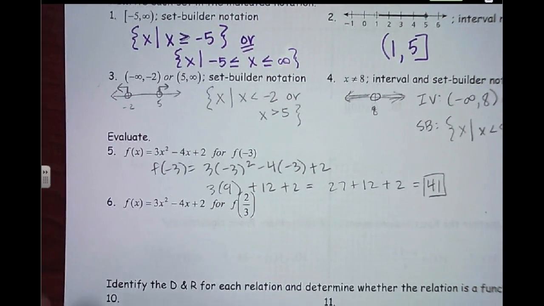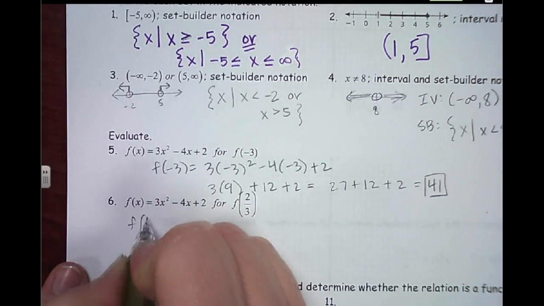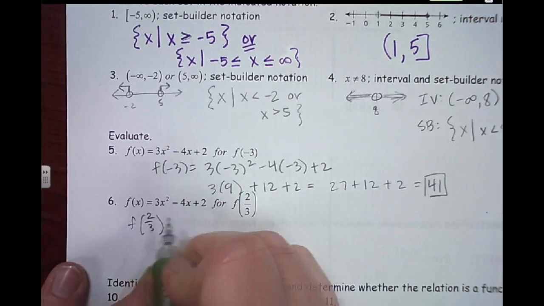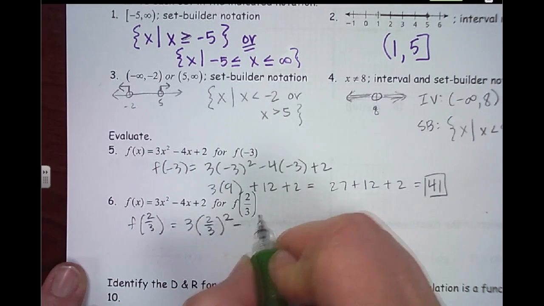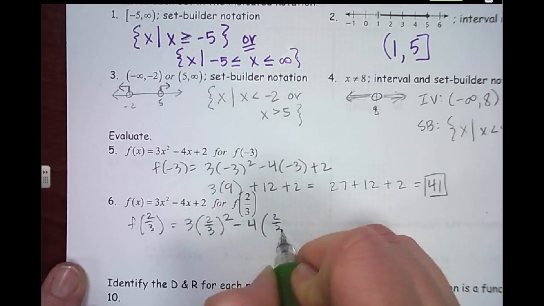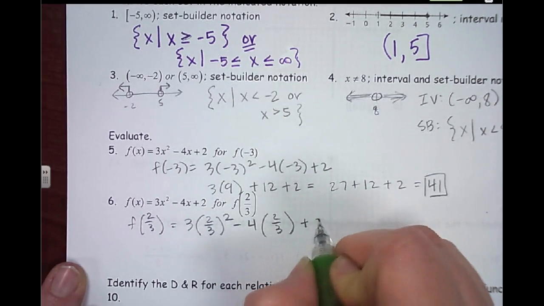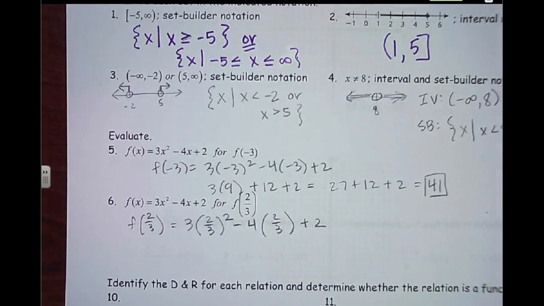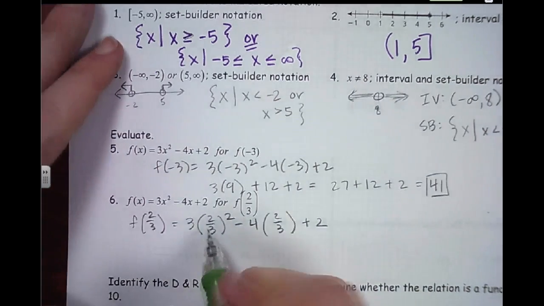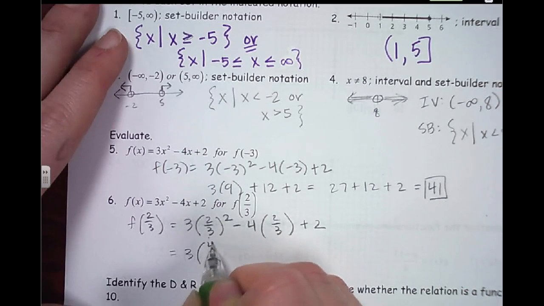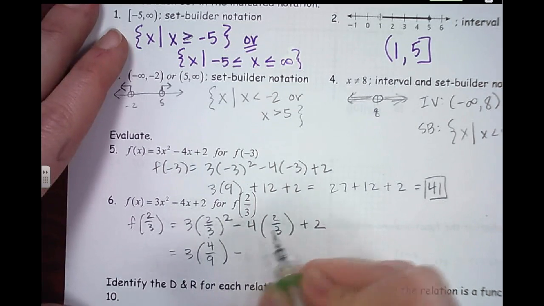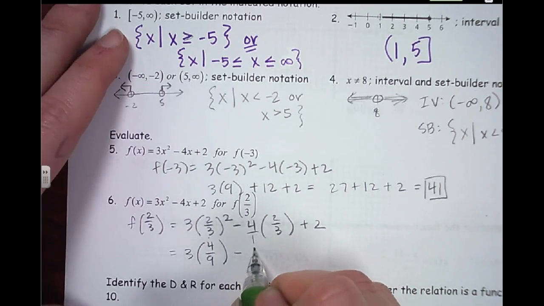And number 6, same thing. So f of 2/3 equals 3 times 2/3 squared minus 4 times 2/3 plus 2. So you've got a lot of fractions here. So I'm going to square this first. 3 times, you square the top, square the bottom. 4/9 minus, this is 4/1, 8/3 plus 2.